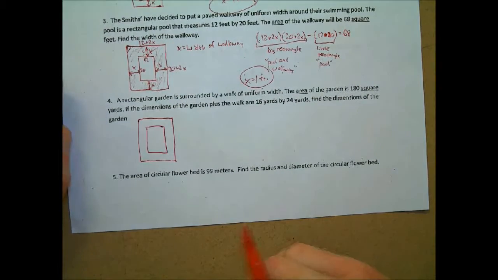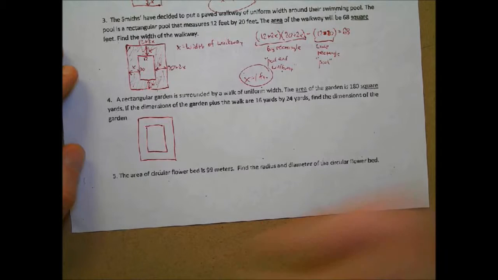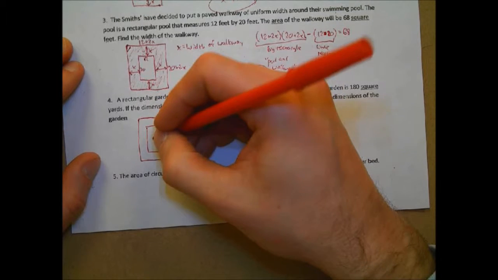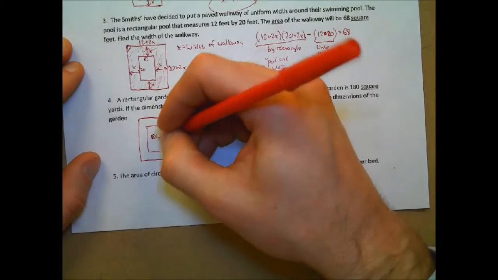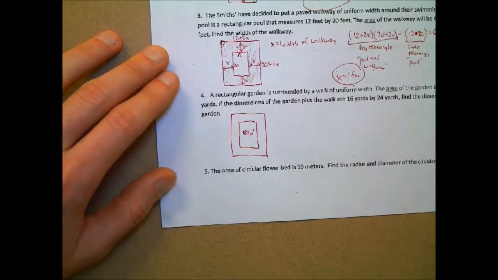Area of the garden, 180 square yards. Sorry, I know I'm writing really small there. So 180 square yards there.